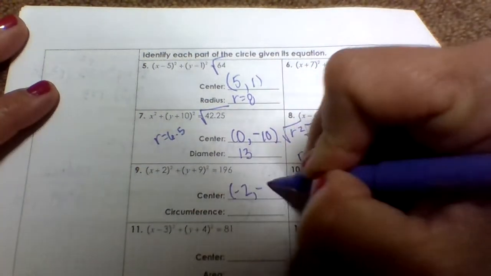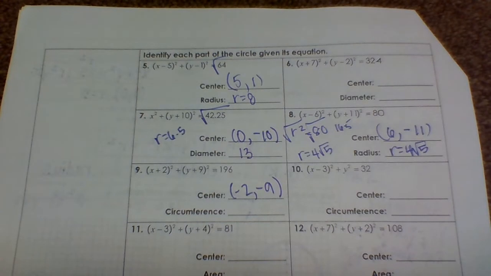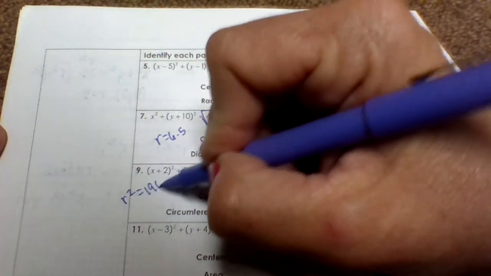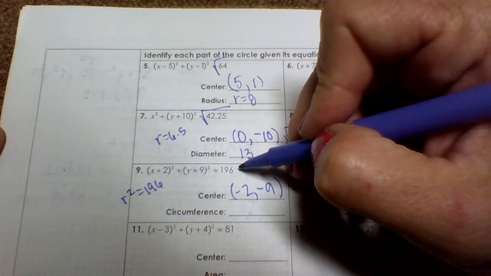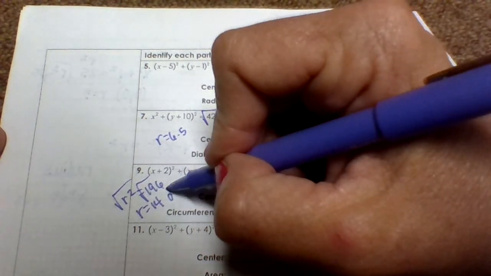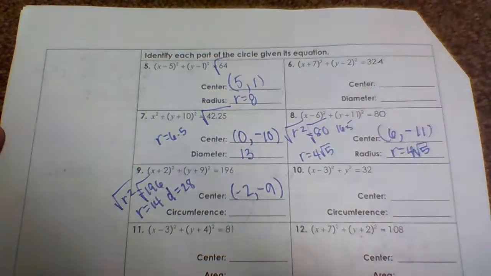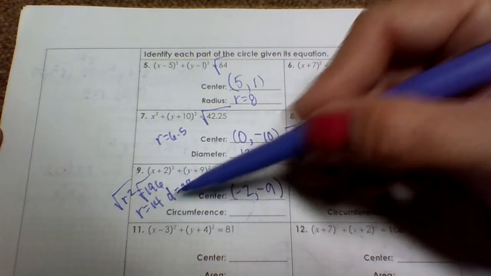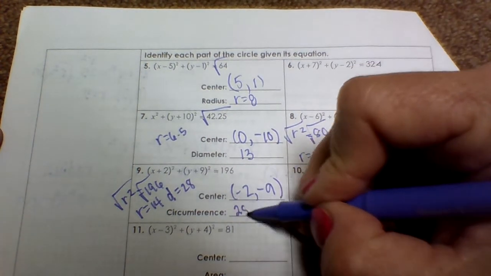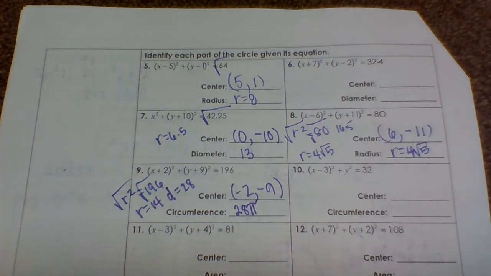Okay, the center for this next one is -2, -9. Now I have to find the circumference. So you can either do pi d or 2 pi r. Just remember that this only has to do with the radius. So r squared equals 196. You can't take half of it or double it and get the diameter. You have to find the radius first. So square root, r equals 14. So diameter would equal 28. But it doesn't even really matter because for the circumference formula, you can use either one. So 2 pi r or pi d. So 28 pi is what I'm putting for the circumference.